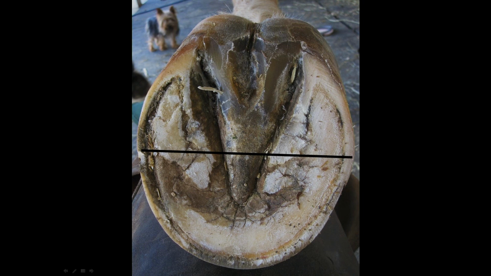Okay. There is my basic trim, and that's my boss up in the corner, always watching me.